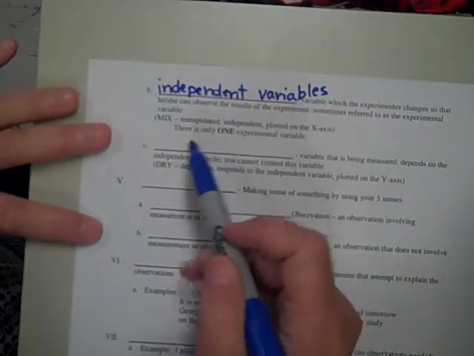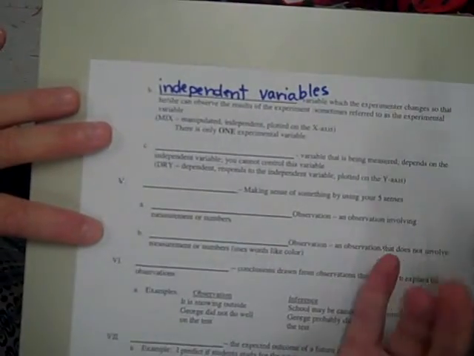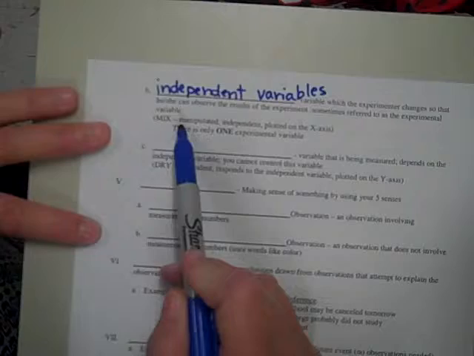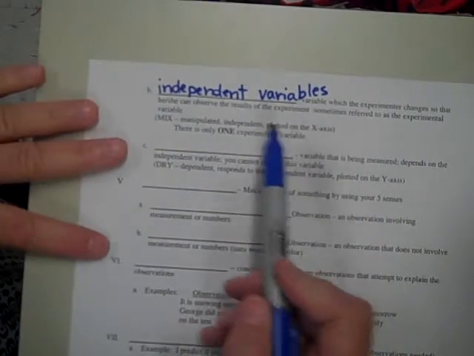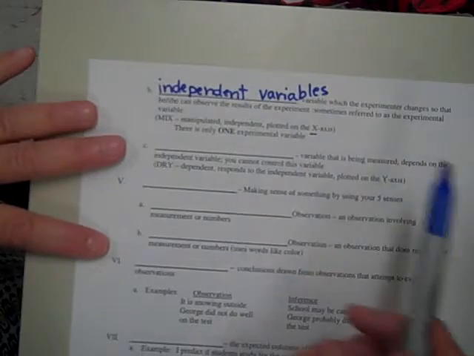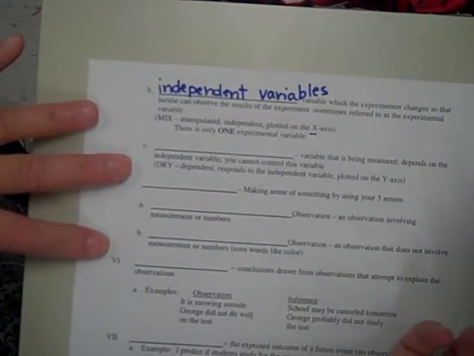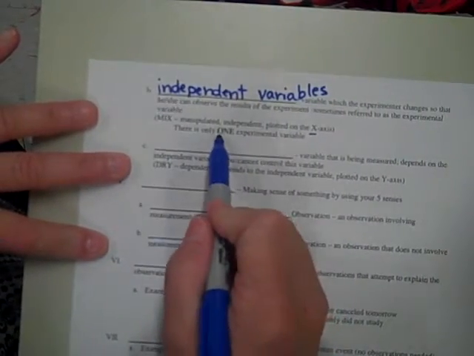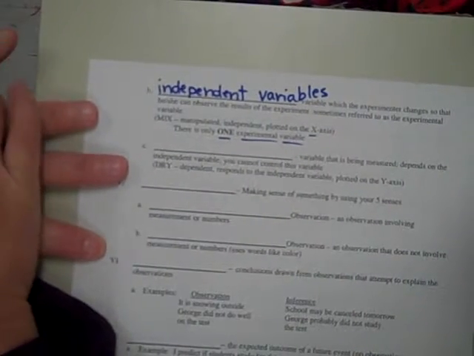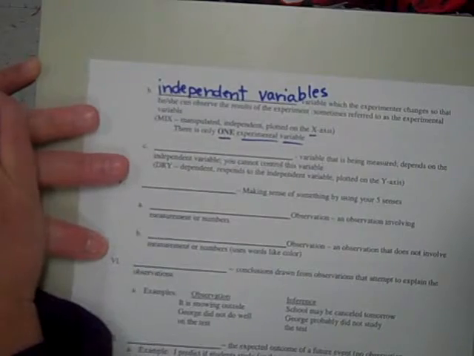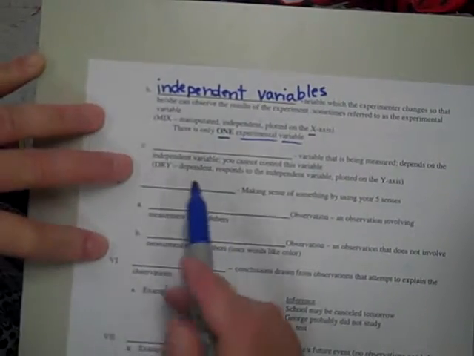There's a quick little way to remember this. Mix. I personally don't use this. It is the manipulated variable, meaning you control it. It is an independent variable, and it goes on the x-axis when we start talking about graphing. Guys, there can only be one experimental variable. Remember, all of the other variables must remain constant in both of your setups.